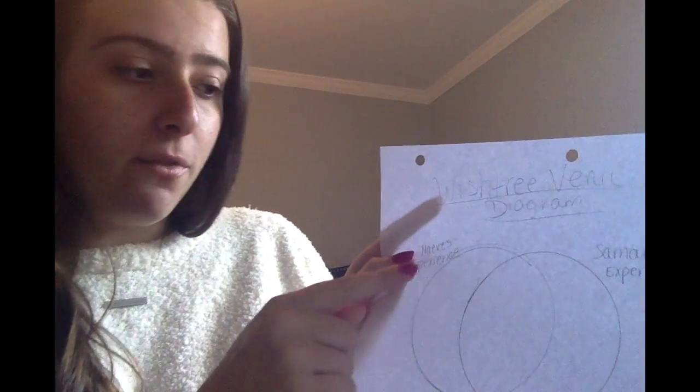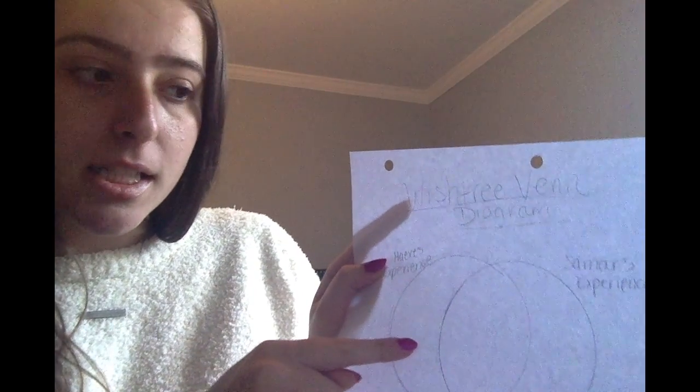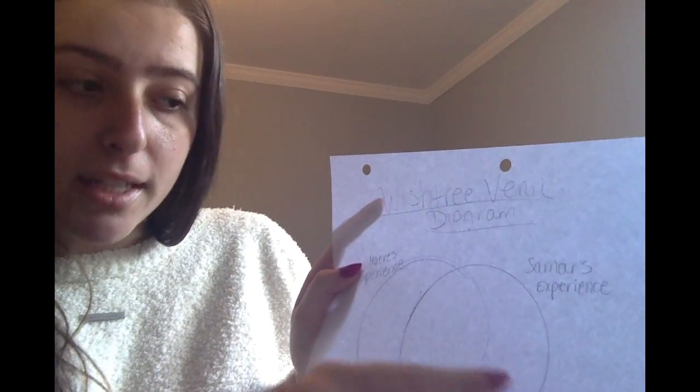Alrighty, so for the activity for the read aloud, you're going to create your own Venn diagram, of course, and you're going to fill it out, but I want at least 3 things in each category. So that means I want 3 for Maeve's experience, 3 for Samar's experience, and 3 for the similarities. And of course you could do more than 3, but I want at least 3.